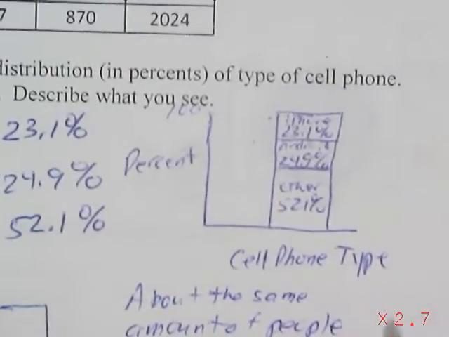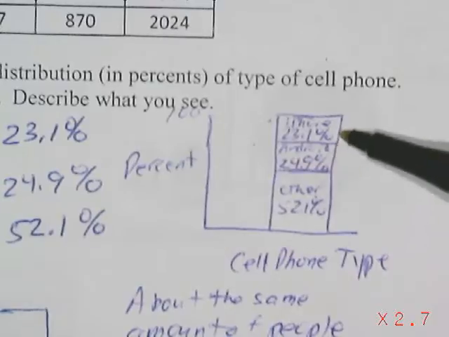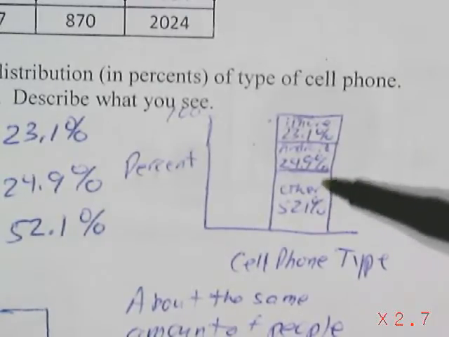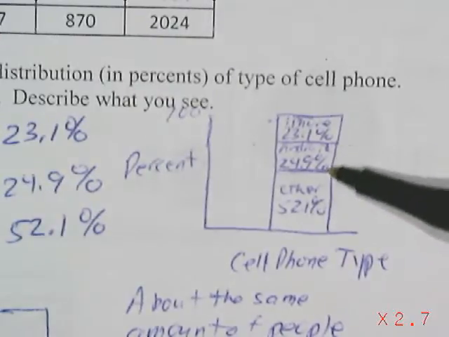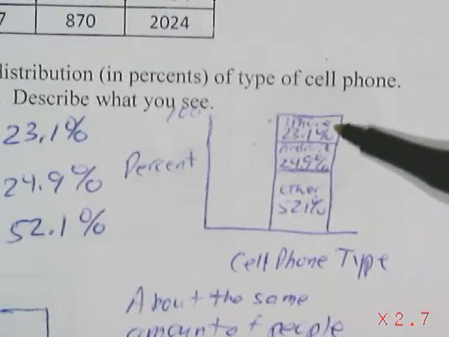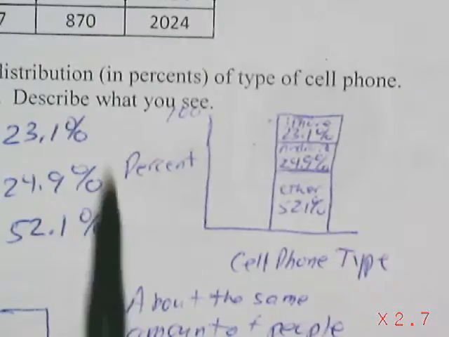Now let's look at what a conditional distribution is, and we'll go through the data here. A conditional distribution is of one variable in a two-way table. It describes the values of that variable for those who have a specific value of the other variable.